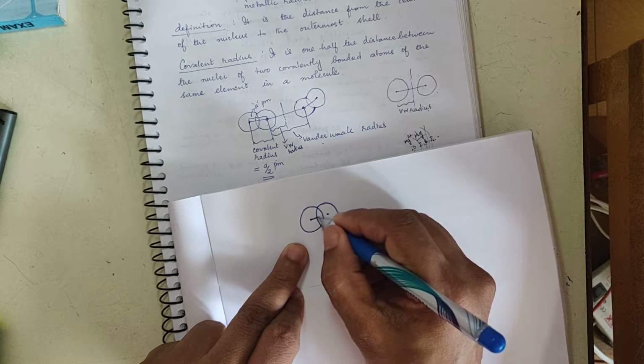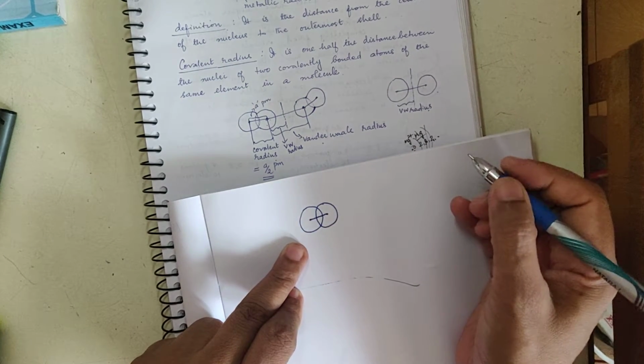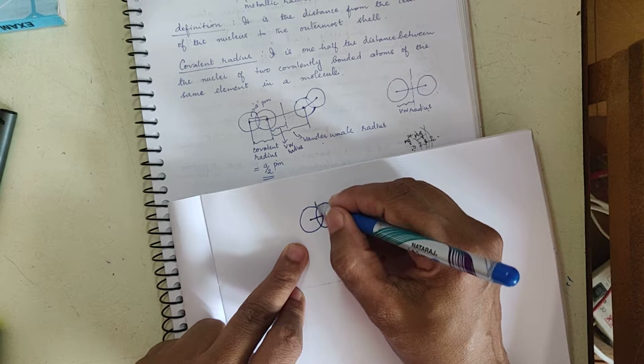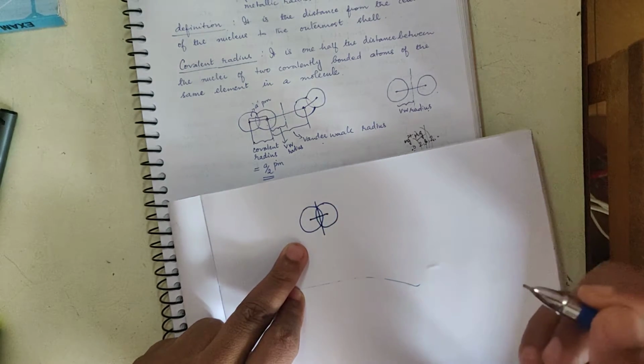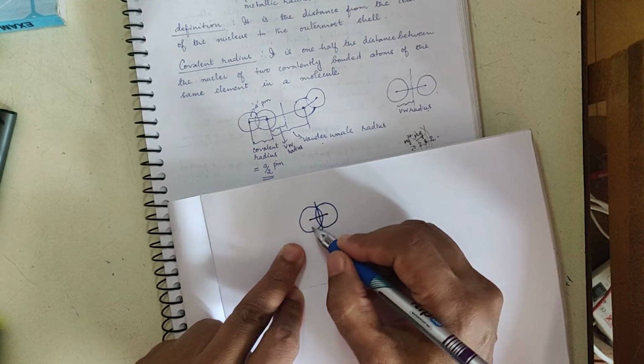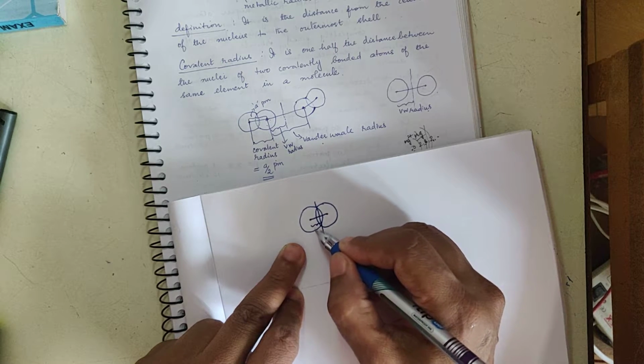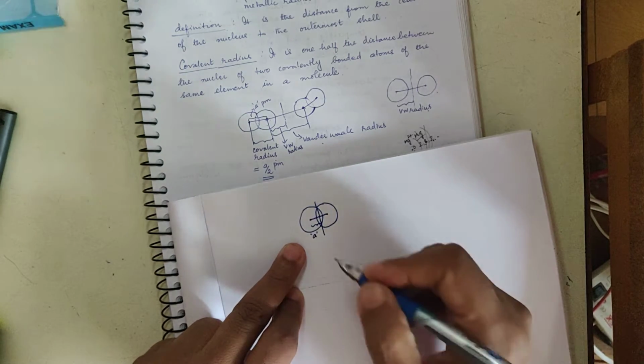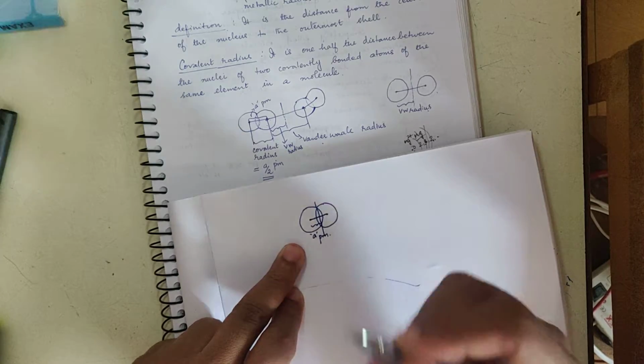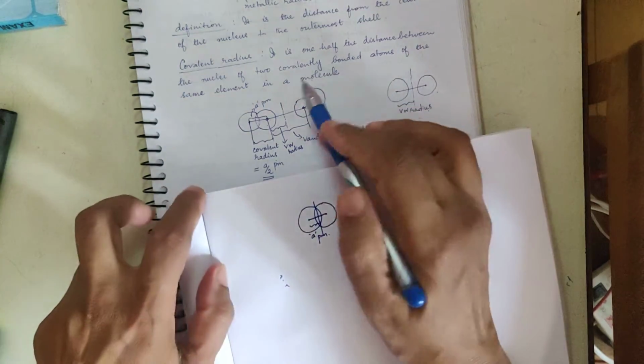The distance between the two nuclei is this, and 1/2 the distance is this, right? So this distance, say a picometer, is called covalent radius.